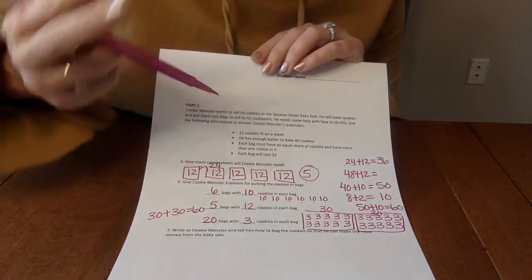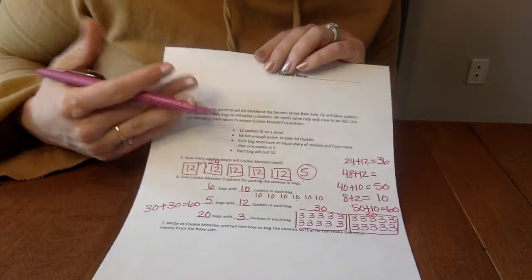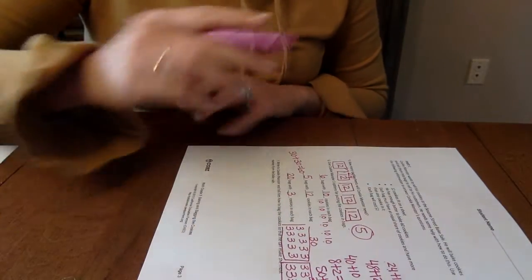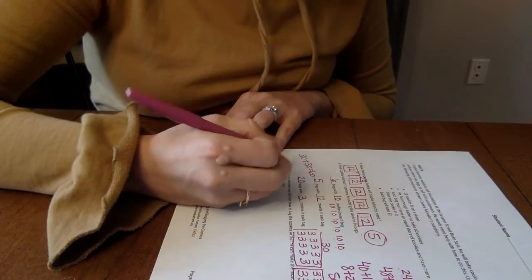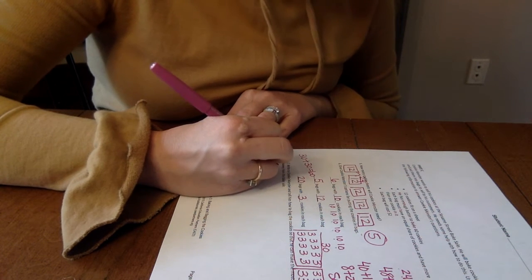So what if I put only 2 cookies in a bag? How many bags would I make if I was putting 2? I'm going to skip count by 2 because I do know how to do that. So I'm going to just start writing 2, and I'm going to stop when I get to 60 because that's how many he made.